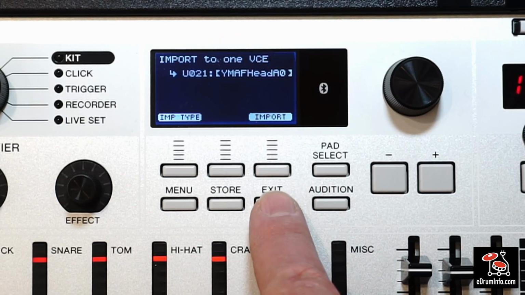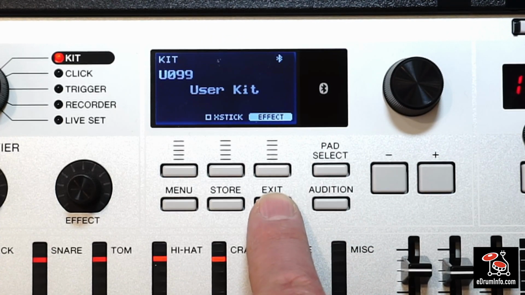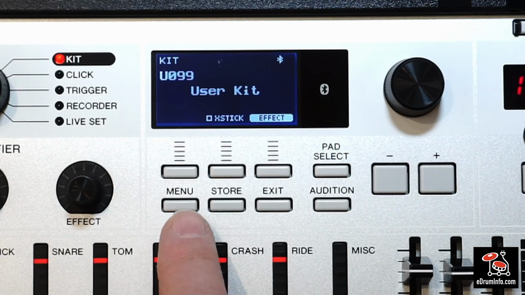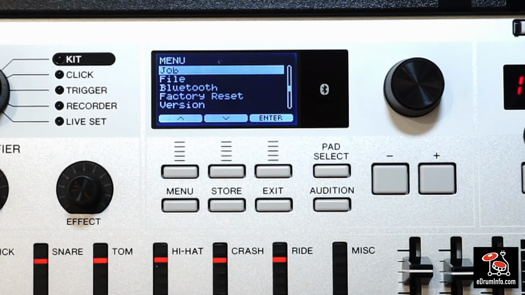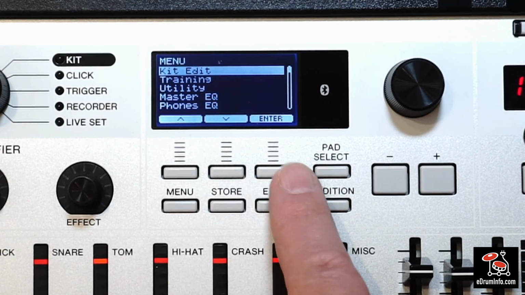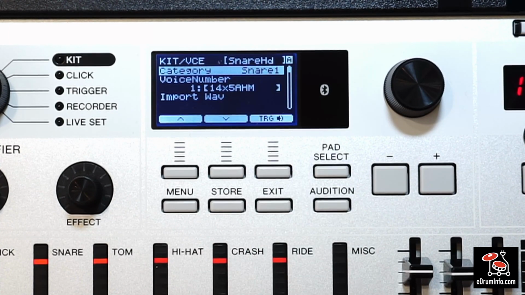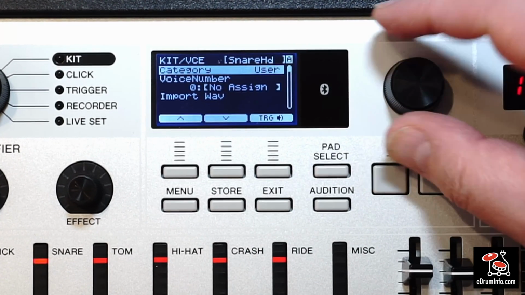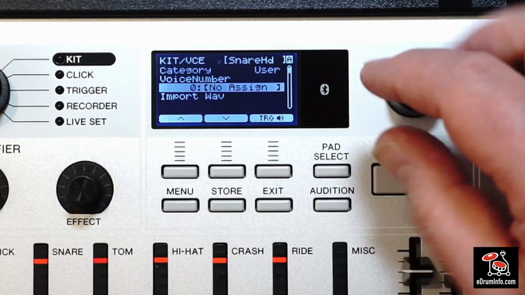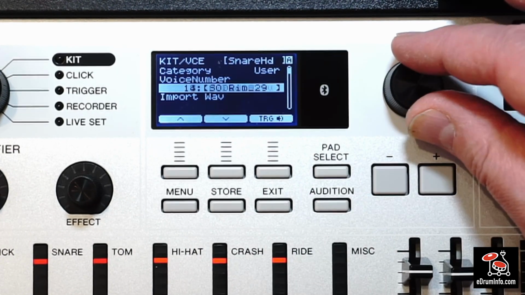Let's check that the 10 samples have loaded correctly and that you've got the names correct. Go to a kit by pressing Exit until you get back to the main screen. Go to the snare pad and hit the head. Go to Menu, Kit Edit, Voice. Under Category, choose User at the far right end. Choose the location of where you've just loaded your samples.